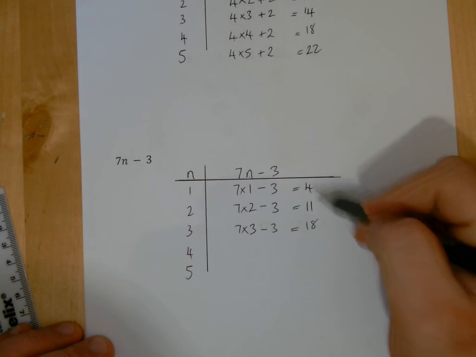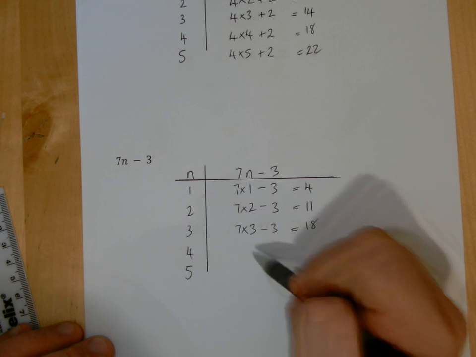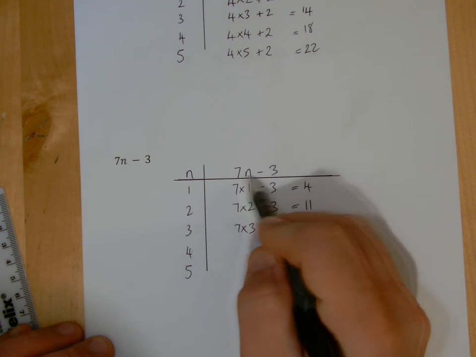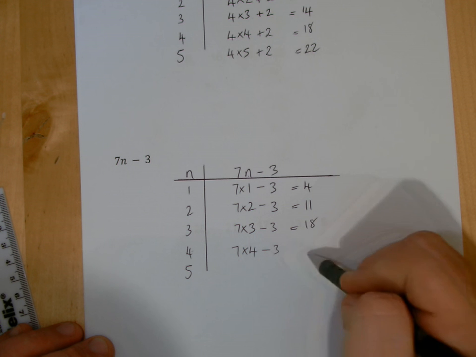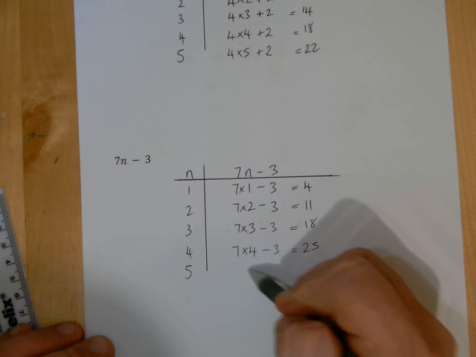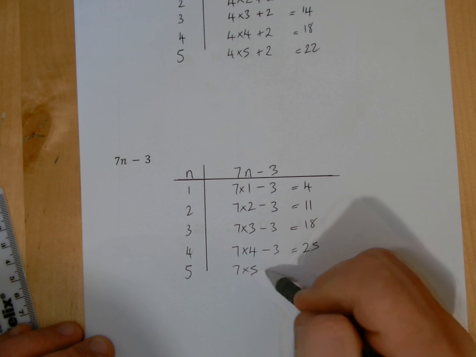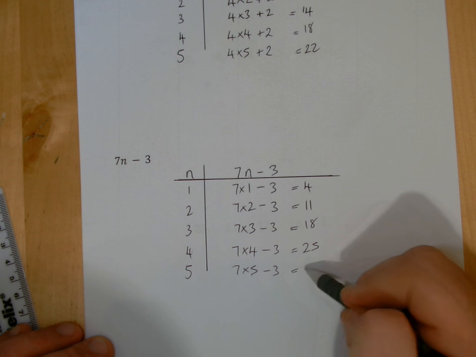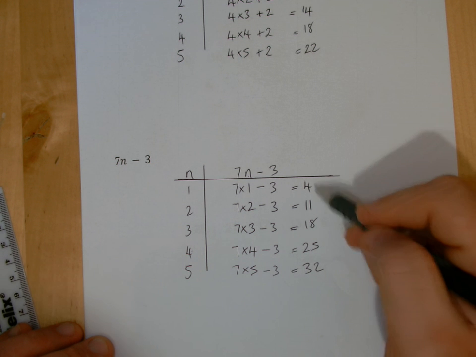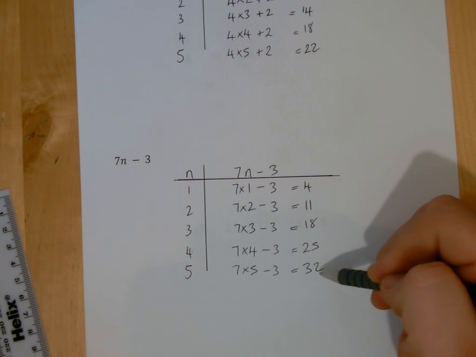So you can see it's going up in 7s, so you can guess what the next one's going to be. So if I put 4 in there, it'll be 7 times 4, which is 28. Take away 3 is 25. Finally then 7 times 5, take away 3. 7 times 5 is 35, take away 3 is 32. So those are the first 5 terms of our sequence.